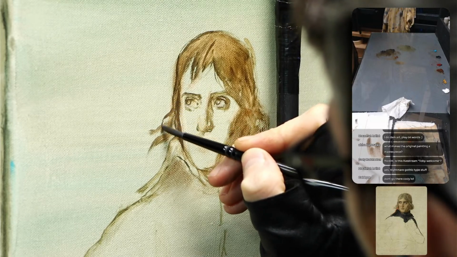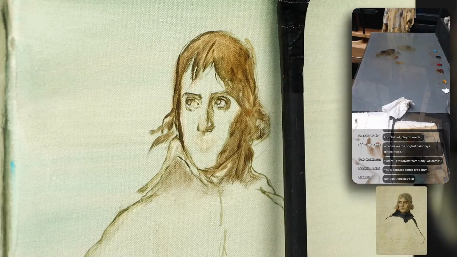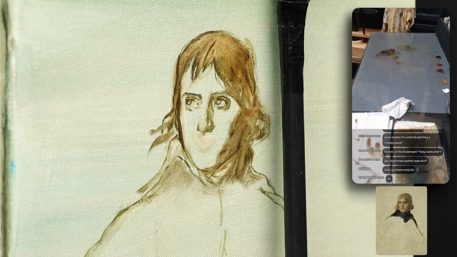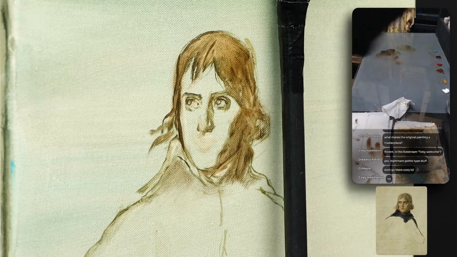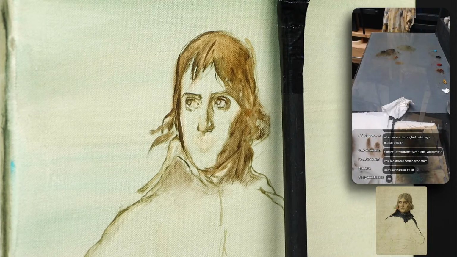And I just love this unfinished aesthetic. I just find it so interesting and cool. I prefer it, to be honest, to finished paintings. And a lot of the finished paintings by David I like less than this one.